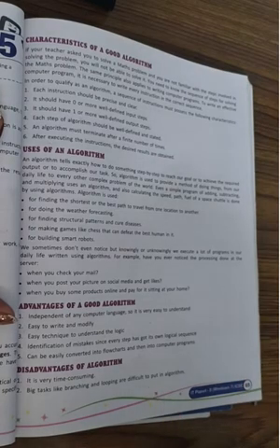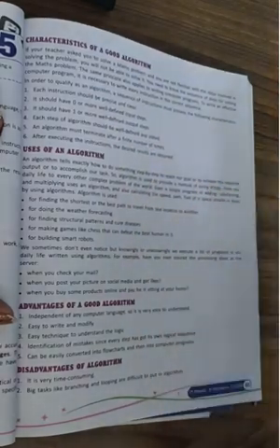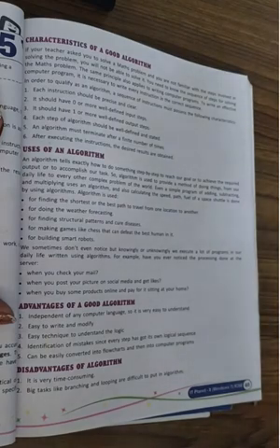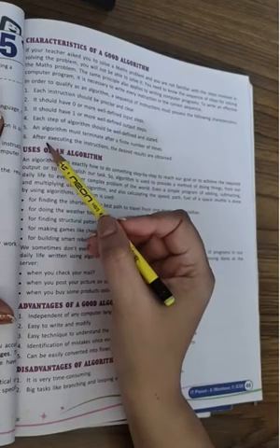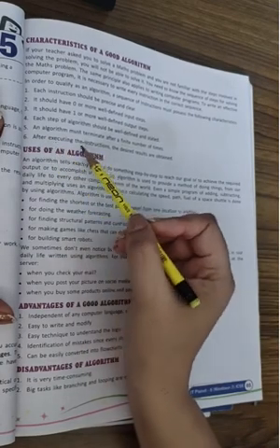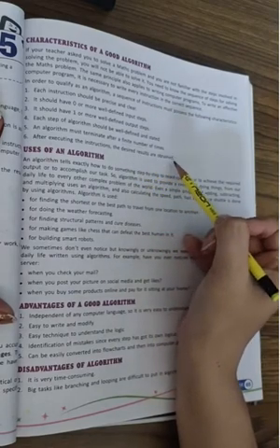An algorithm must terminate after a finite number of times. Now, what is a finite number of times? Finite number of times specifies a specific number of times or a counted number of times. Every algorithm needs to terminate after a finite number of times. And the last instruction is that after executing the instructions, the desired result is obtained.